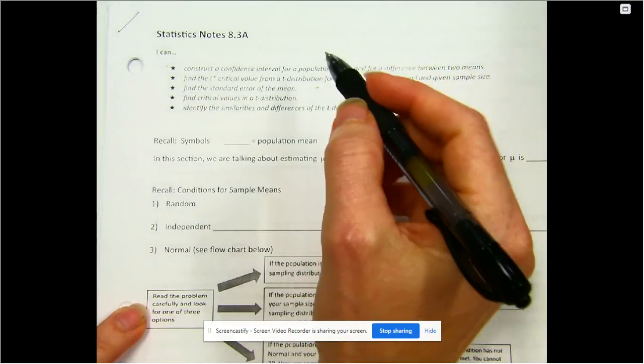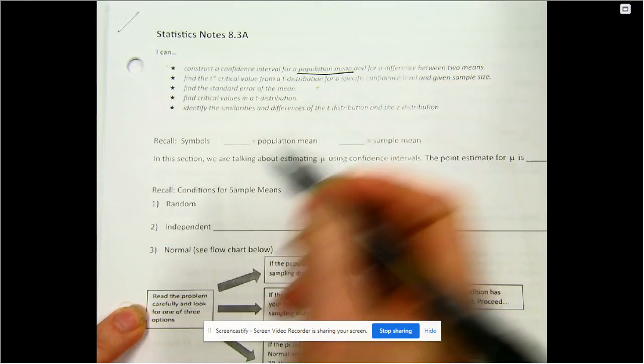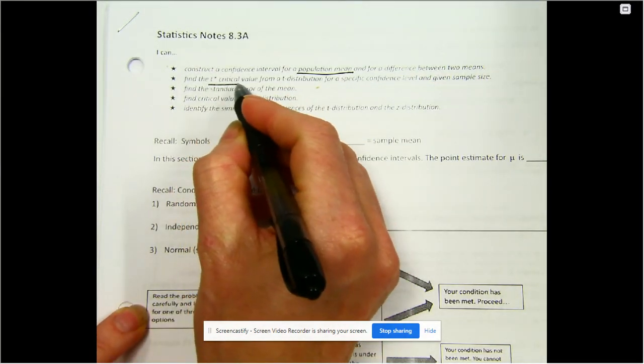All right, in this lesson, we are going to construct a confidence interval for a population mean. And part of that is going to be to find our critical value, which is now t star.